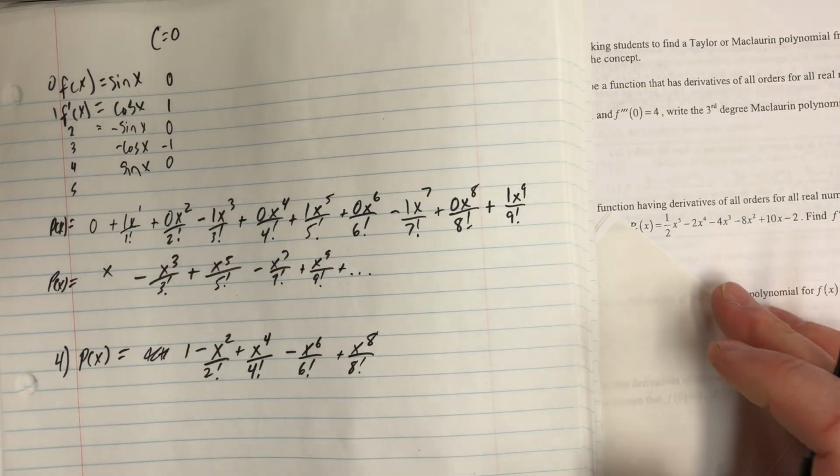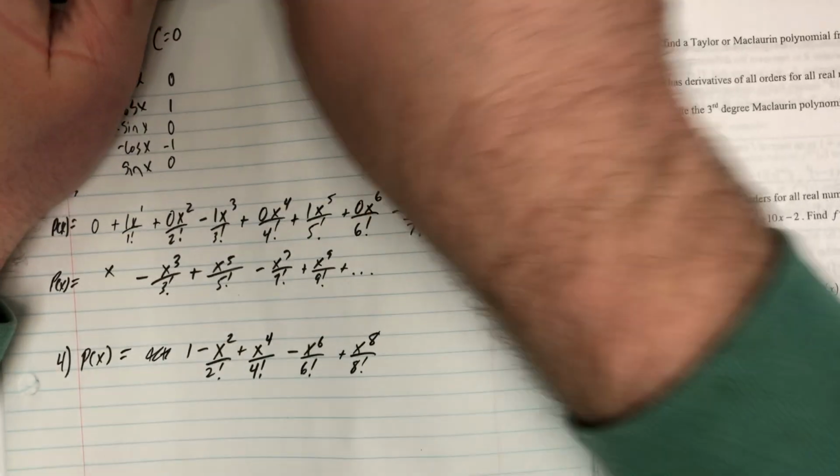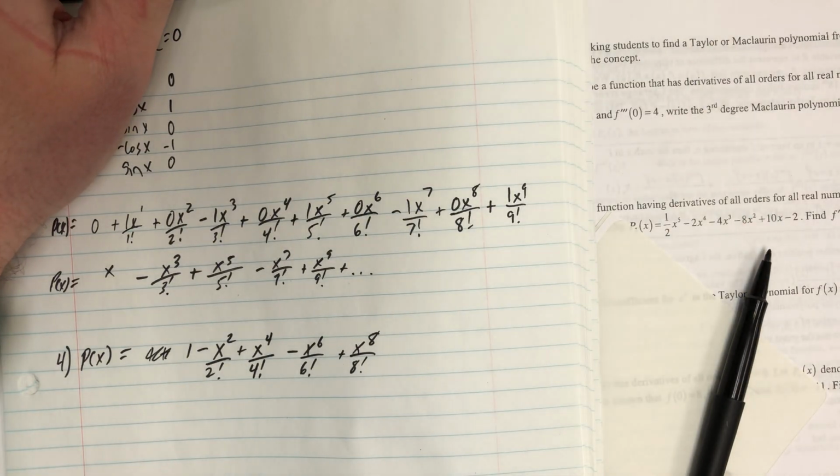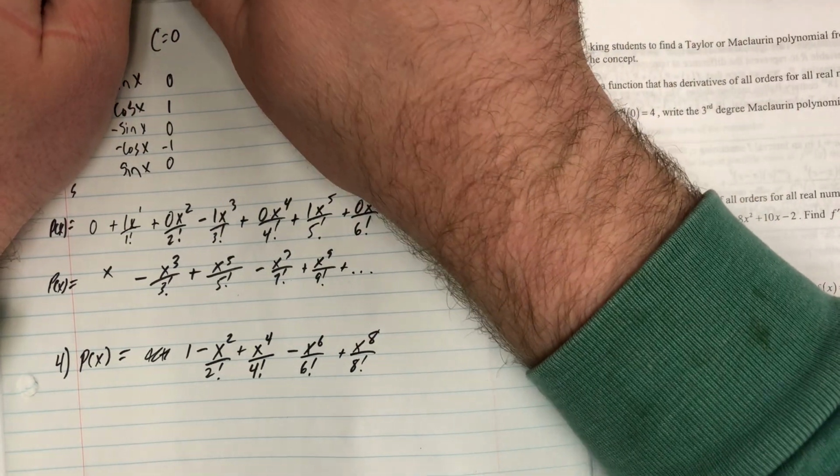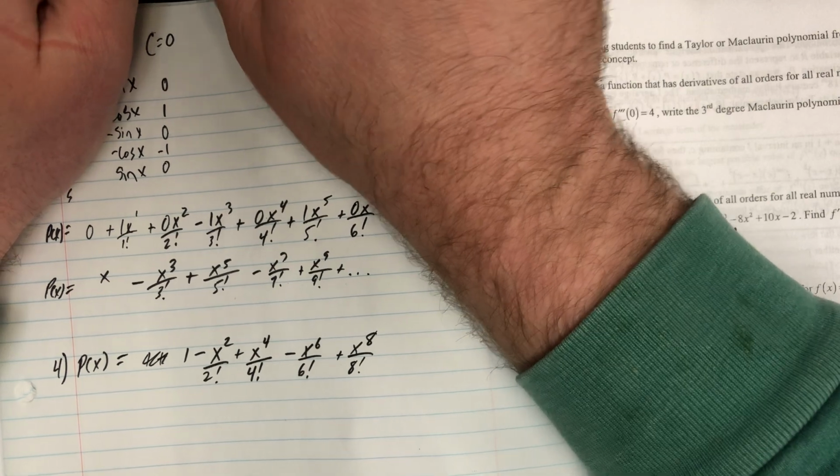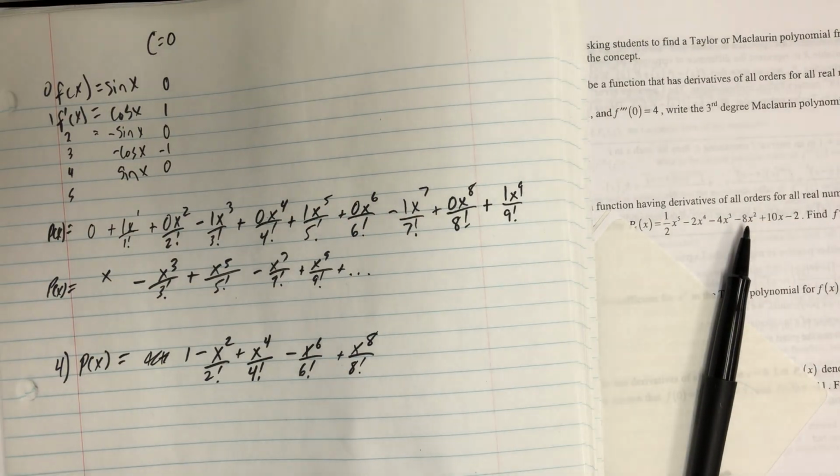I'm pretty sure I'm right. Yep, okay. So let me explain how I know cosine from memory.